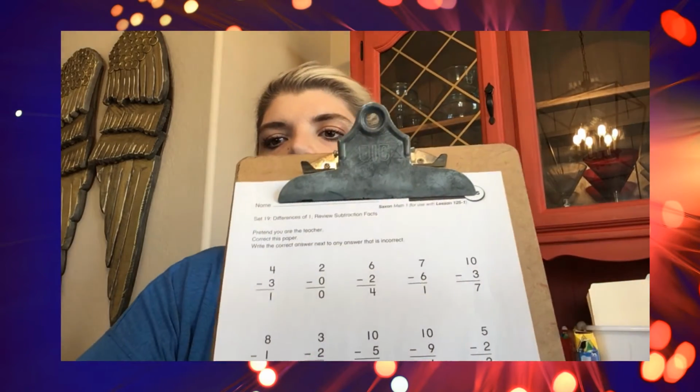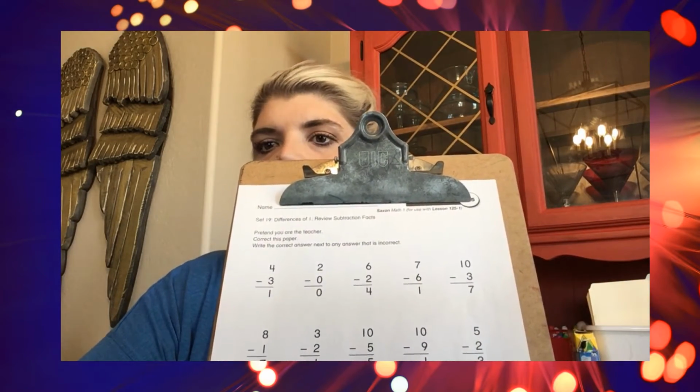Are you ready? The first one we're going to do is 4 minus 3. It says 4 minus 3 equals 1. Is that correct? You're right, that is correct. Put a dot next to it. The next one is 2 minus 0 equals 0. You're right, that is correct. So you're going to put a dot next to it. The next one is 6 minus 2 equals 4. You're right, that is correct. Dot.